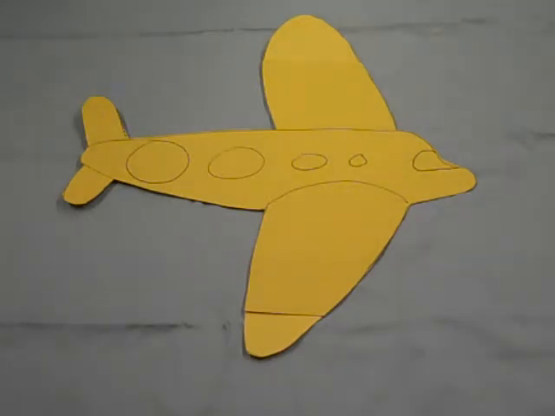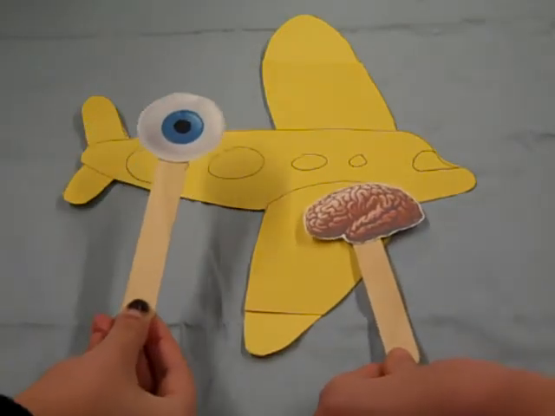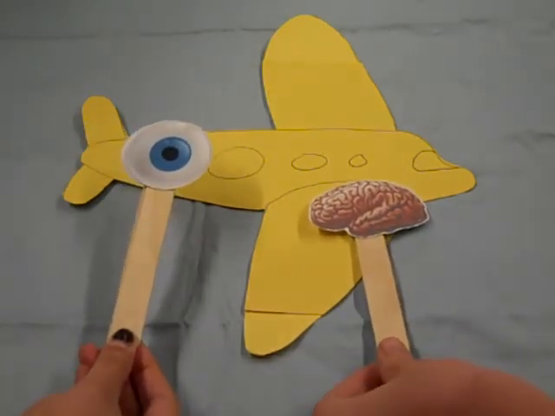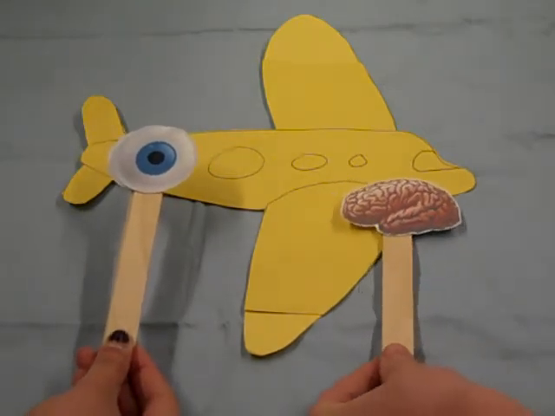Once upon a time, there was a brain and an eye on a plane, and then the eye wanted to learn more about himself, so it asked the brain. Well, to begin this journey of self-discovery, we must begin with what you really are.